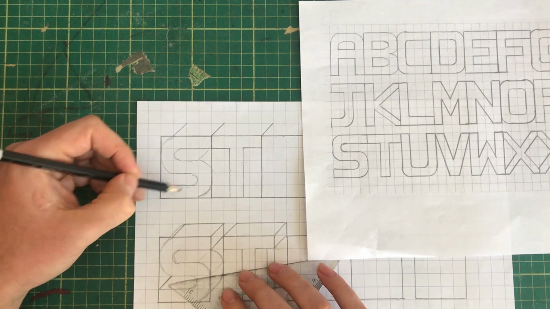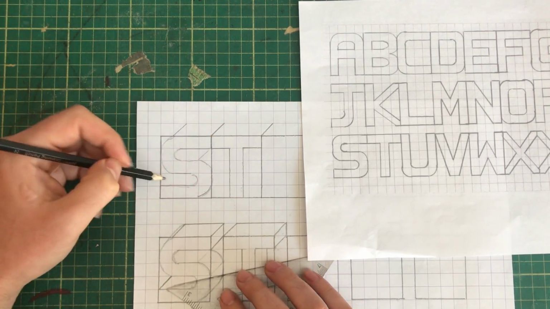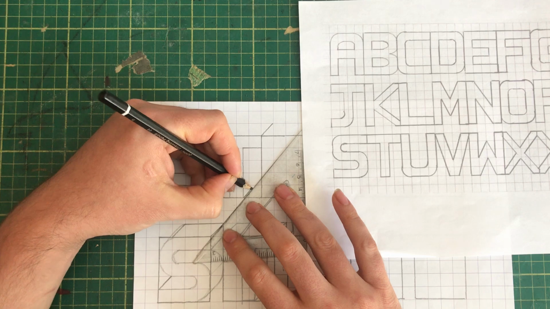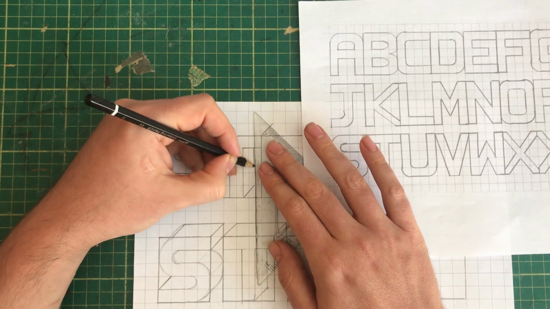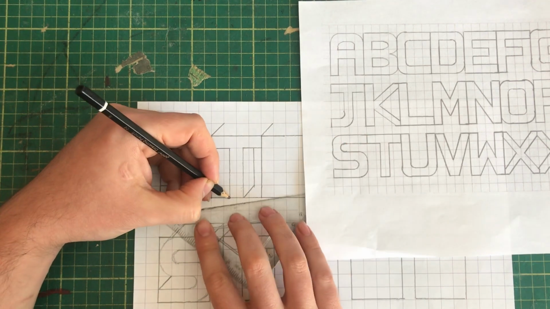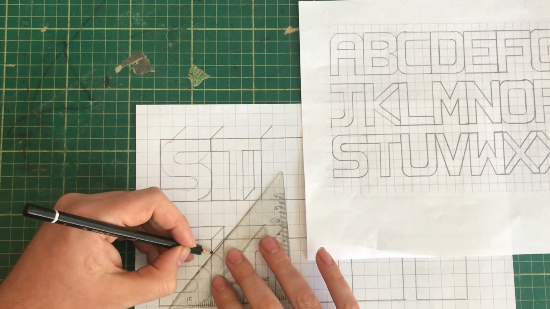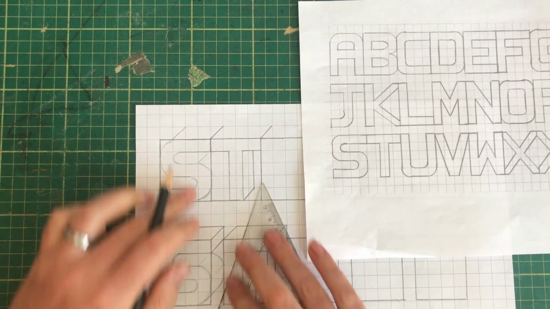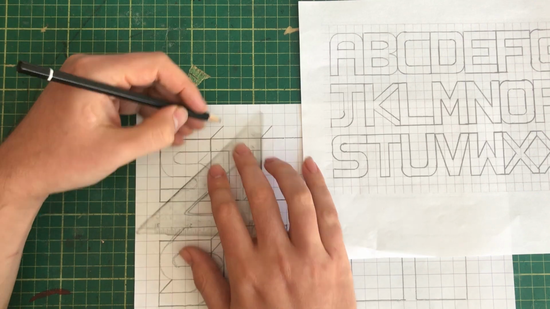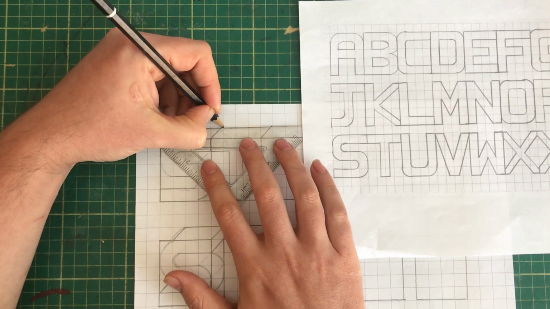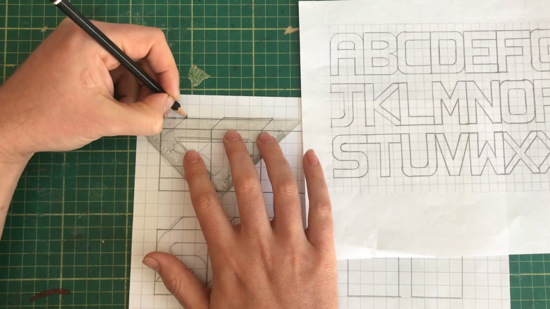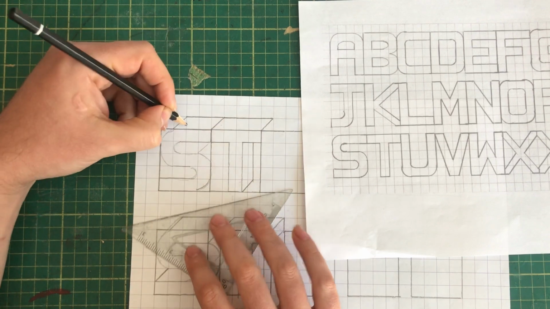So I've got my S and my T here. Now I've got them, I can start obviously adding the 3D points in there, like so. Do the same there. Now that part of the T, you can see this part of the S, which we can see here, because I left a gap there. I've not left a gap here, so that tucks behind the T, so I'm just going to leave that. That's the top of my T going back there. That's the top of my S tucking behind the T there.